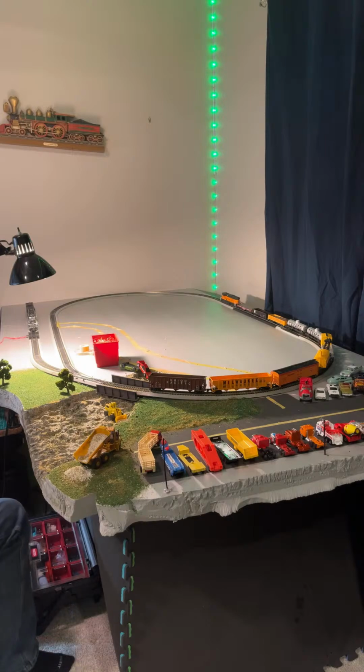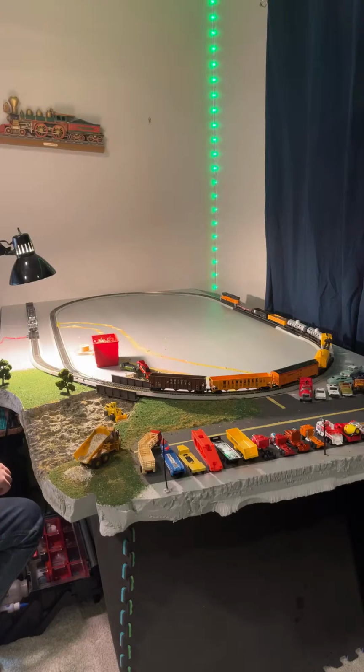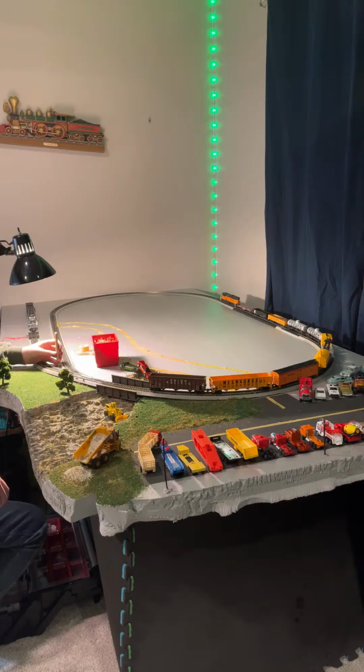Or you can use a pair of tweezers. I like to use thicker grass for this too, because the thinner the grass, the more likely it's gonna break.